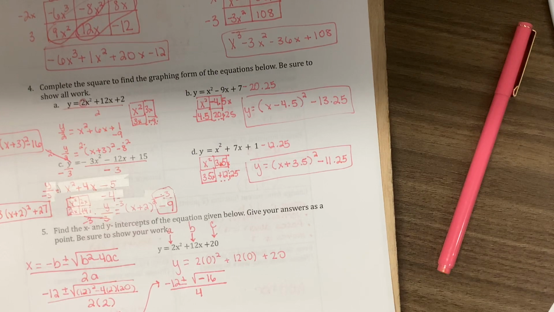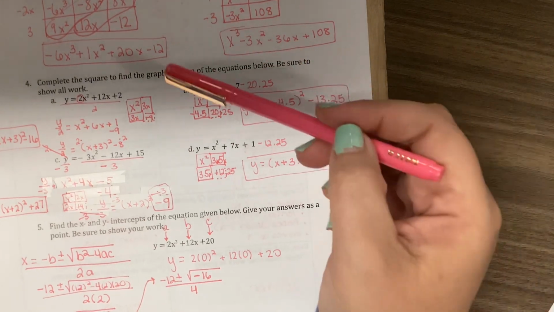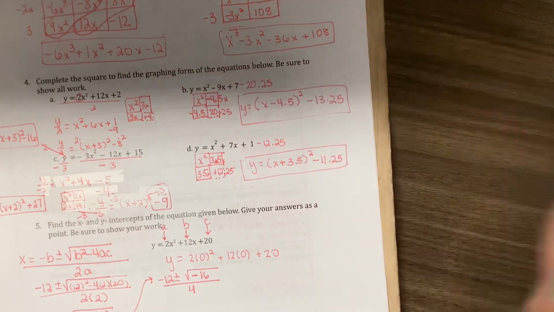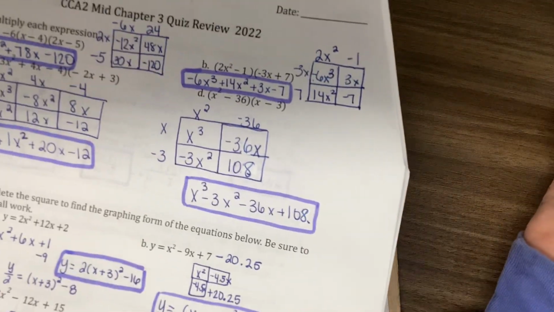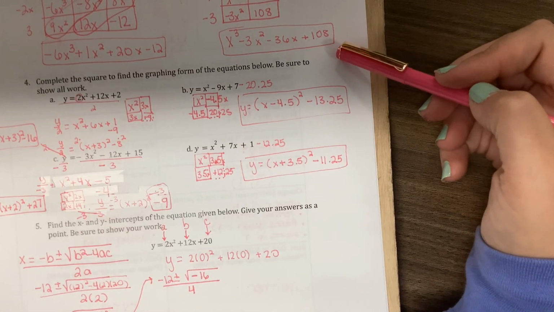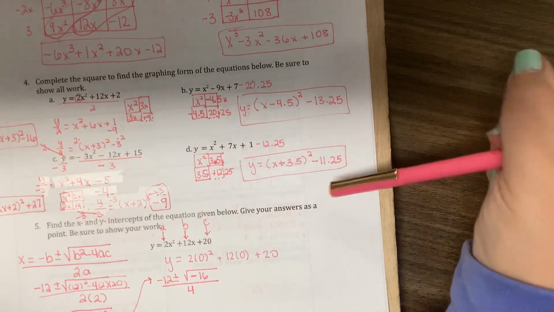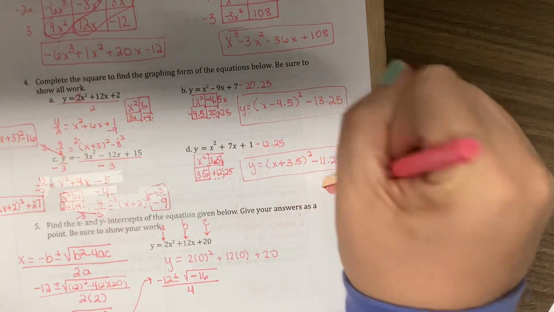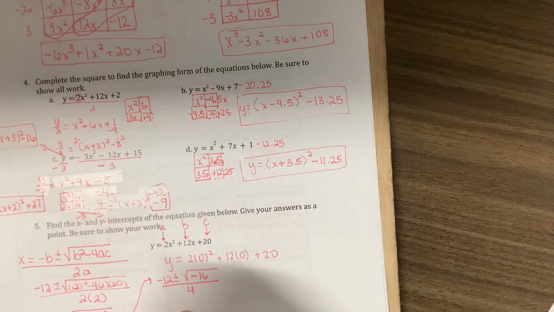Give me that paper, please. I'm just going to check my signs really quick, friends. This is not the first time I've done this today. I've done this many times today. 13.5, 3.5, -3, positive 27.